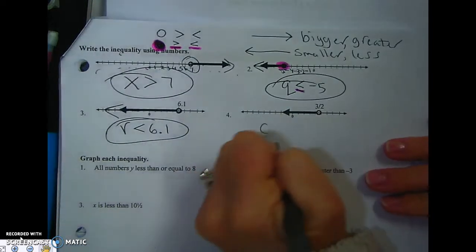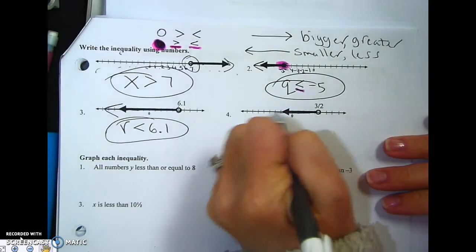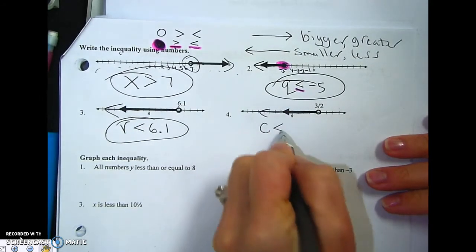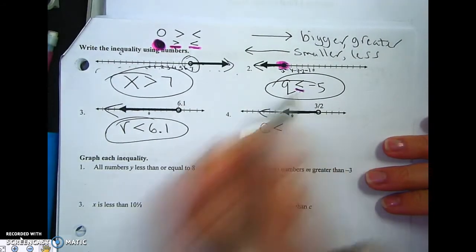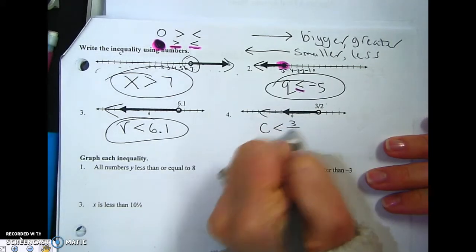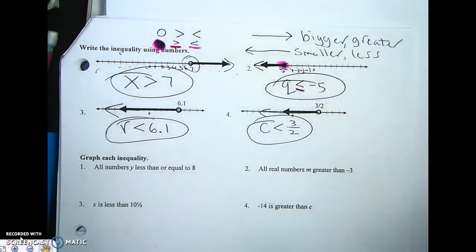This time I'll use a C. When it's going to the left, those numbers are getting smaller. It's not colored in, so it's not or equal to. And I gave you the fraction, 3/2, which actually isn't correct, but that'll work for now.